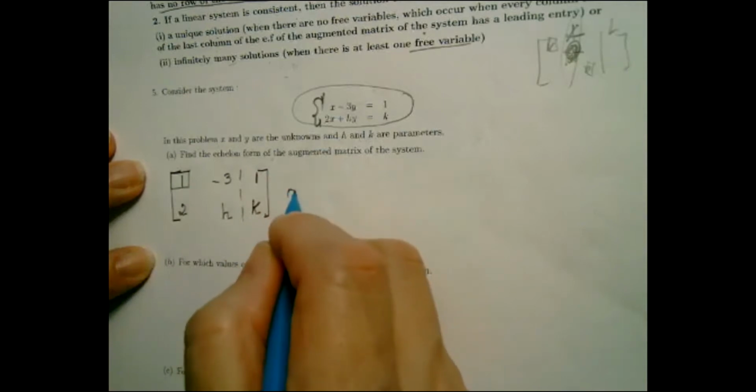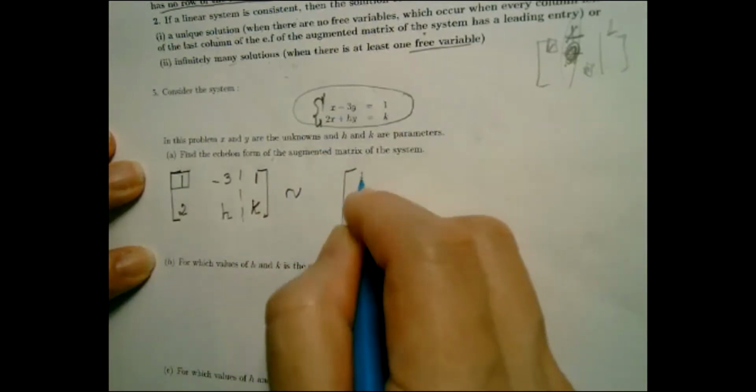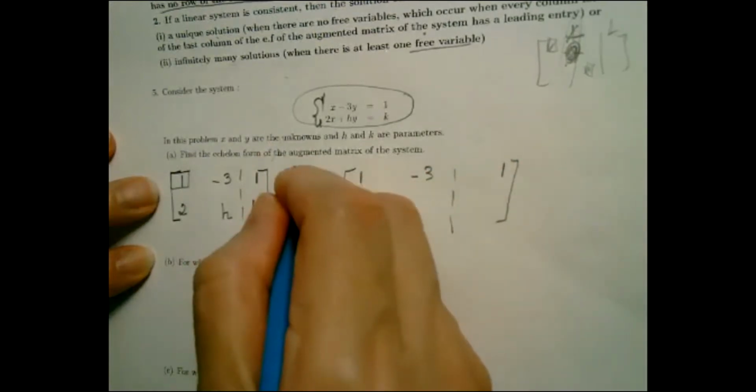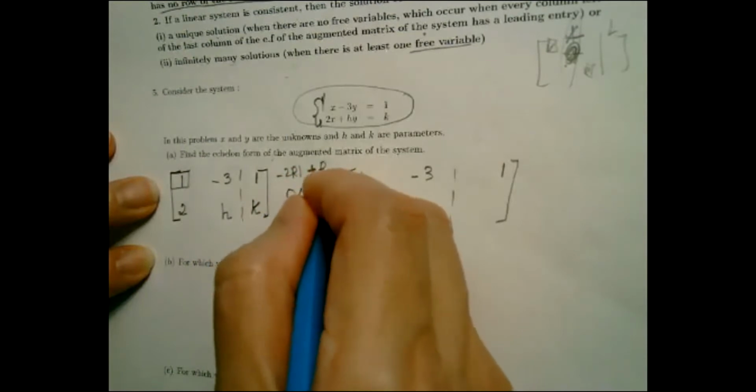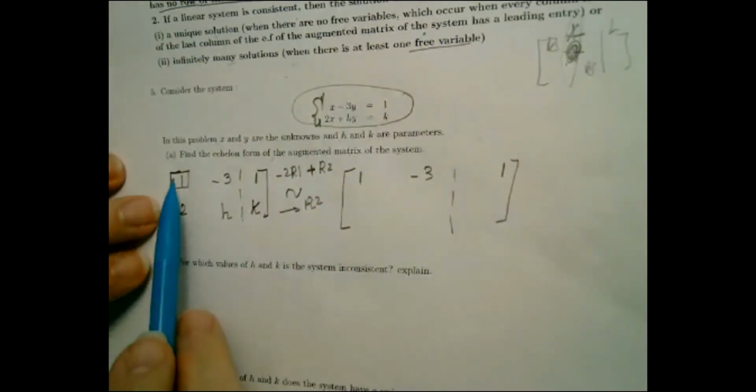So this is my leading. I'm going to make this into a 0. So to do that, I should multiply the first row by a 1, add it to the second row, and I want this to become my new second row. Okay, so what should I get?